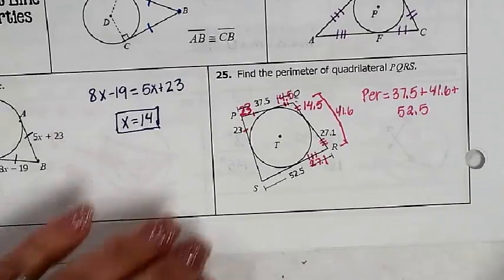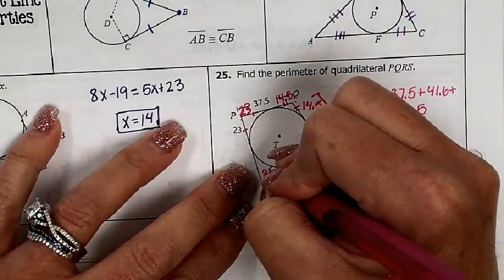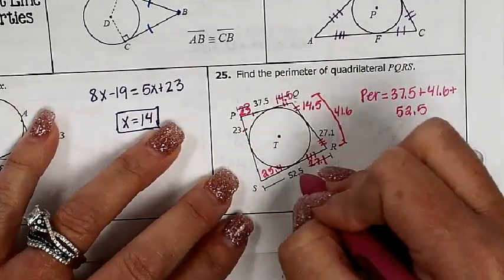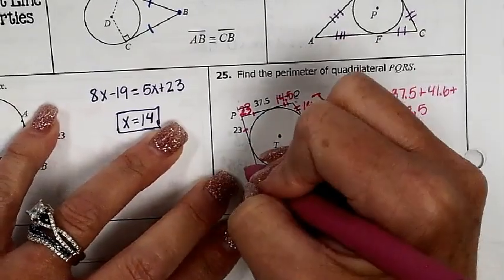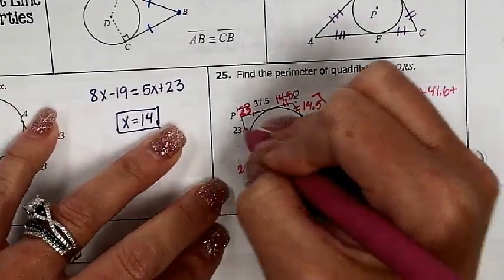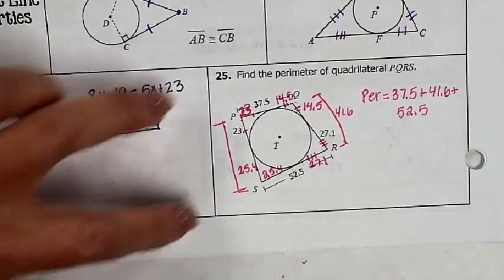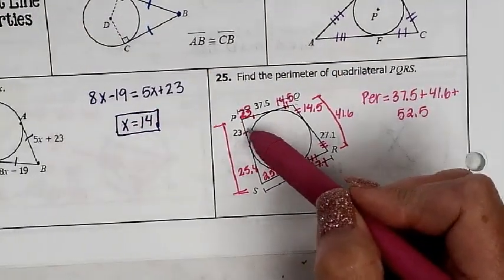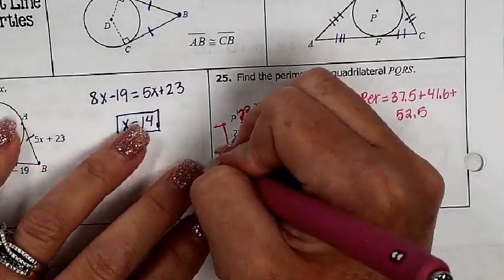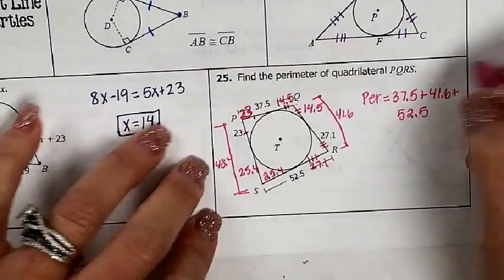So to figure out what PS is, it's going to be 23 plus 25.4, which is 48.4. So we're going to add that to my perimeter, 4 sides. When I do that, we get my perimeter is 180.